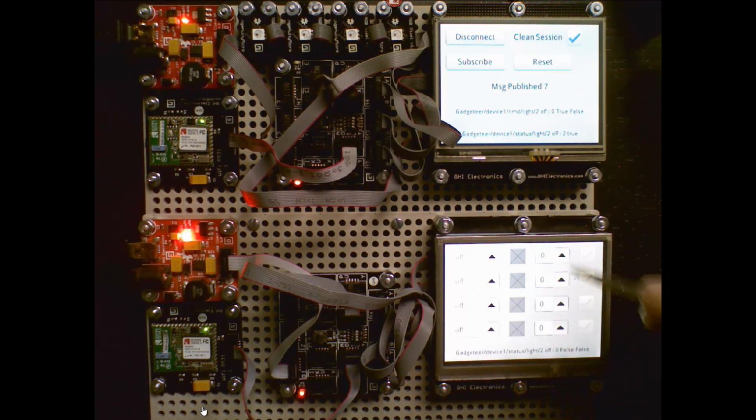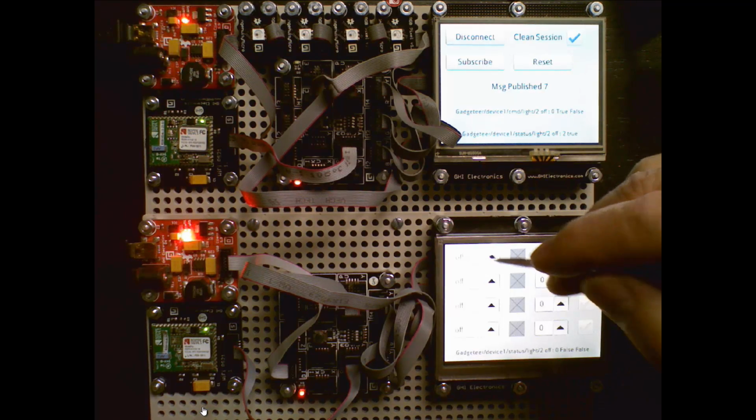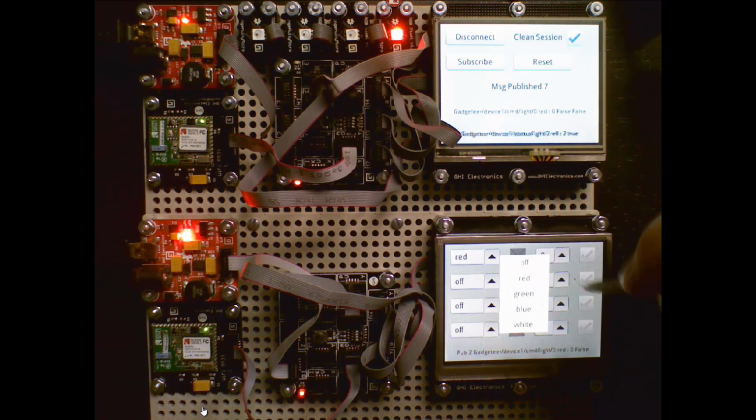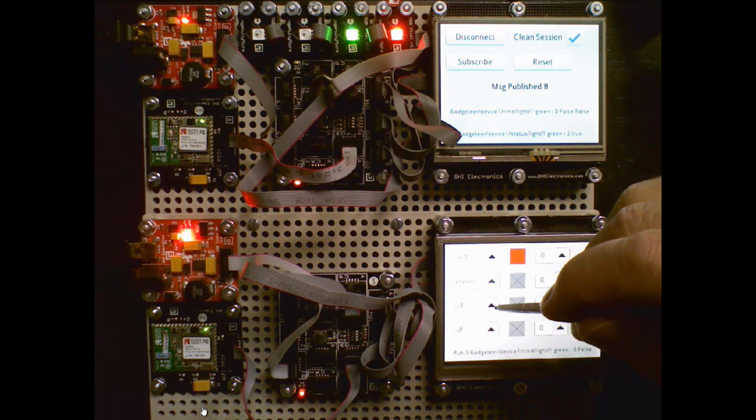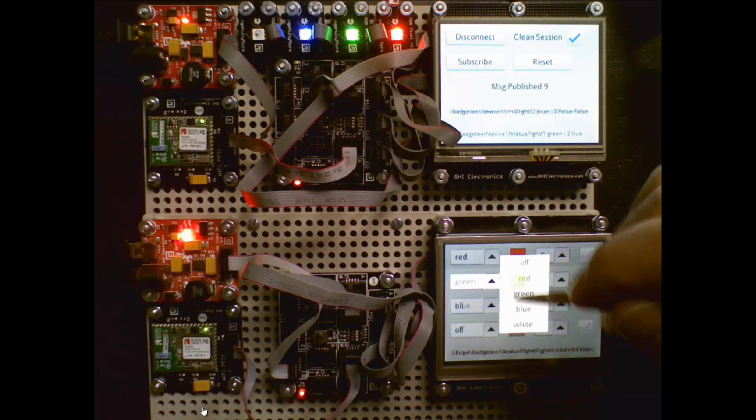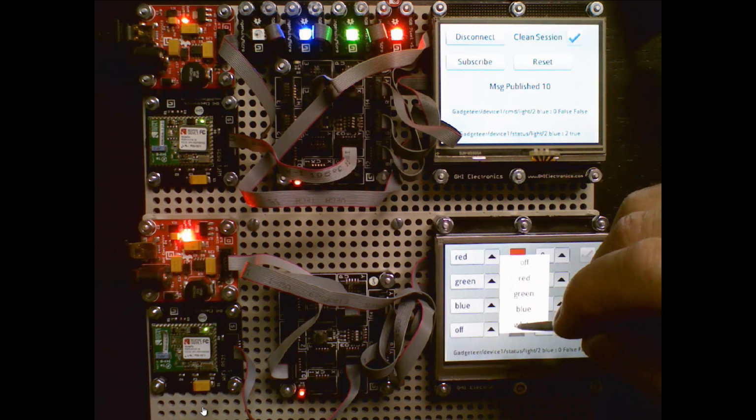Now you'll notice that one of the things it did here was change all these to off. That's because when we subscribed, it picked up the default configurations and turned off all the lights. But when it turns off the lights, it also sent the status command that it turned them off, and so we see that reflected down here. If we change that to red, we see the light up there turn to red, or green, blue, and white.